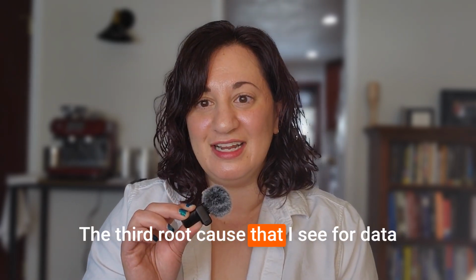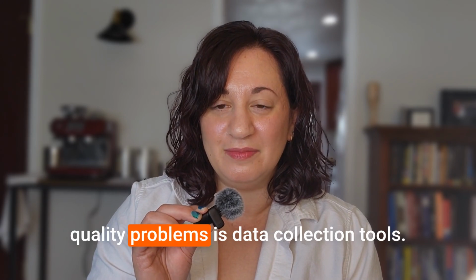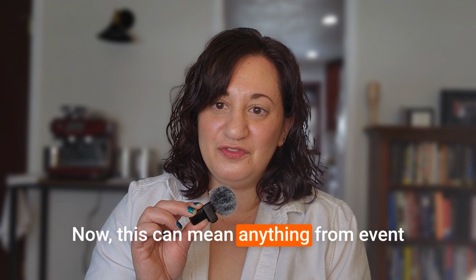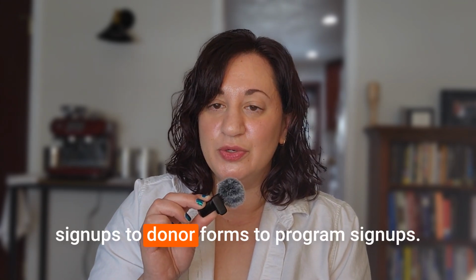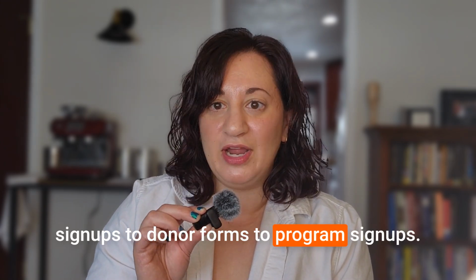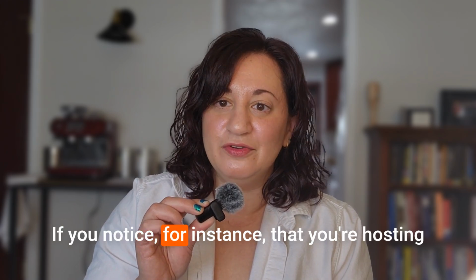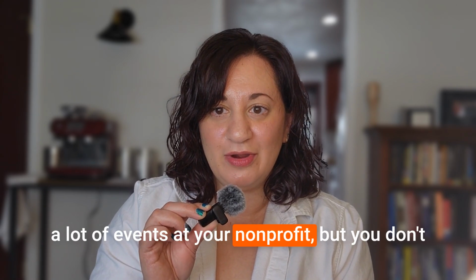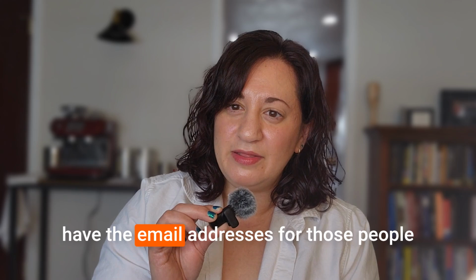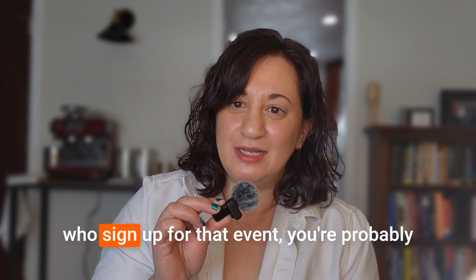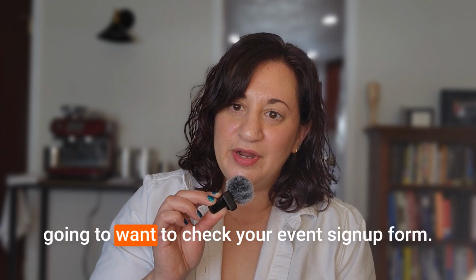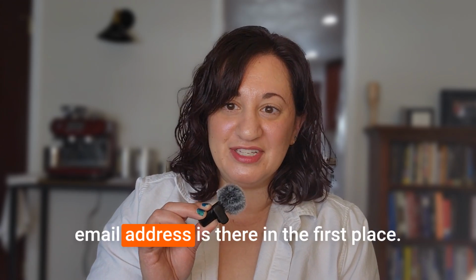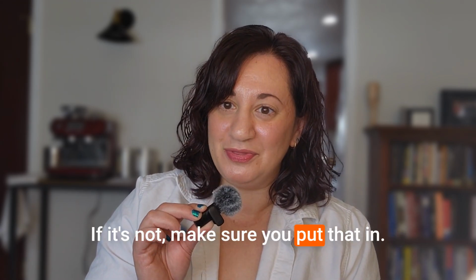The third root cause that I see for data quality problems is data collection tools. Now, this can mean anything from event signups to donor forms to program signups. If you notice, for instance, that you're hosting a lot of events at your nonprofit, but you don't have the email addresses for those people who signed up for that event, you're probably going to want to check your event sign up form. First, you're going to want to see if email address is there in the first place. If it's not, make sure you put that in.